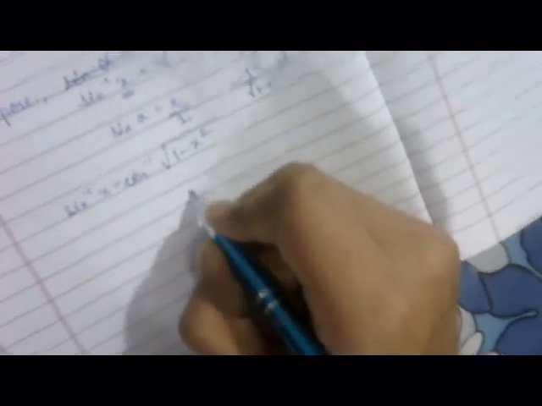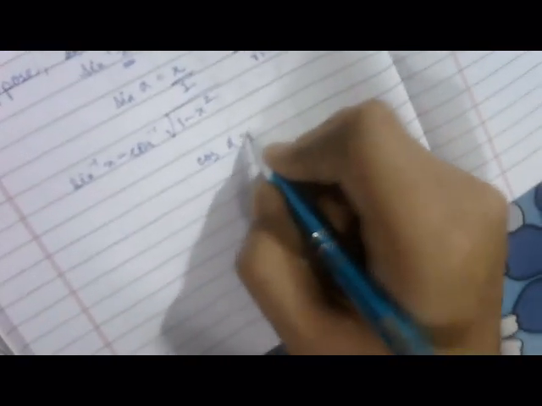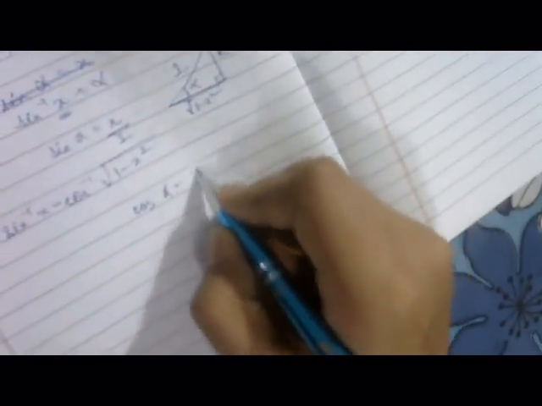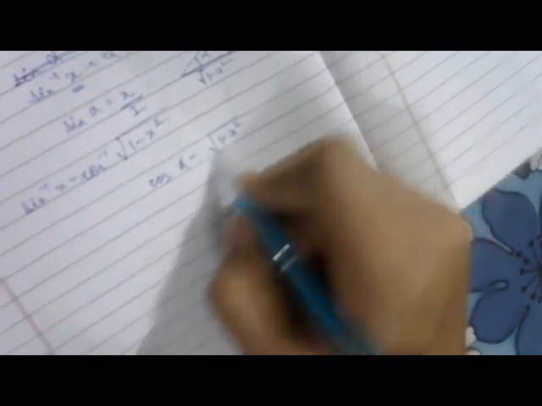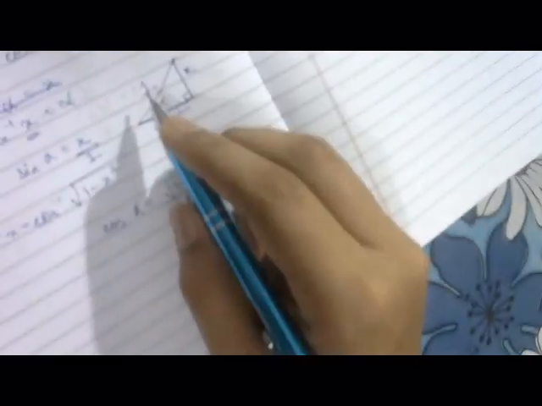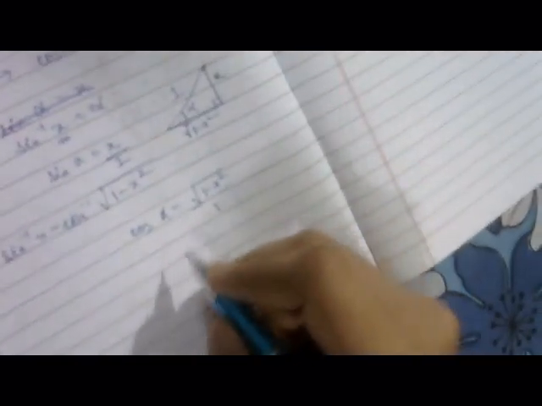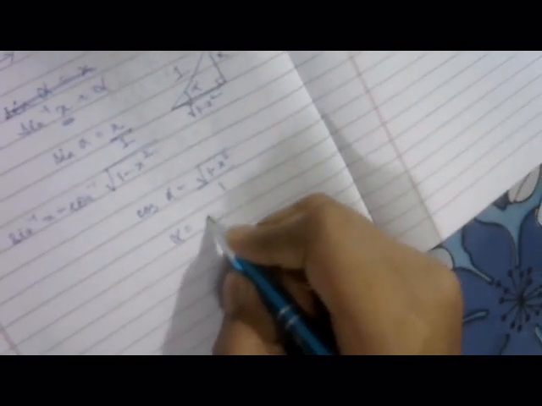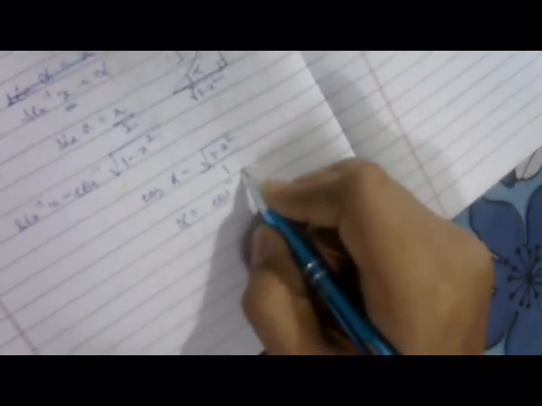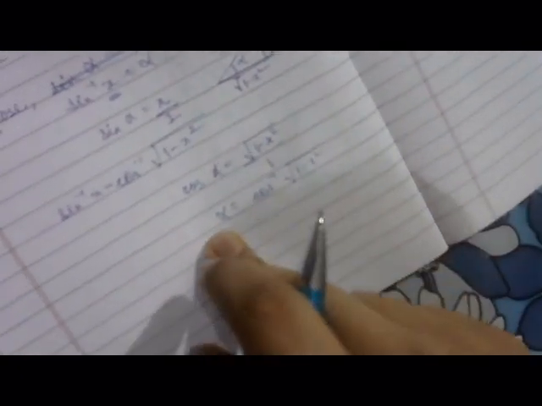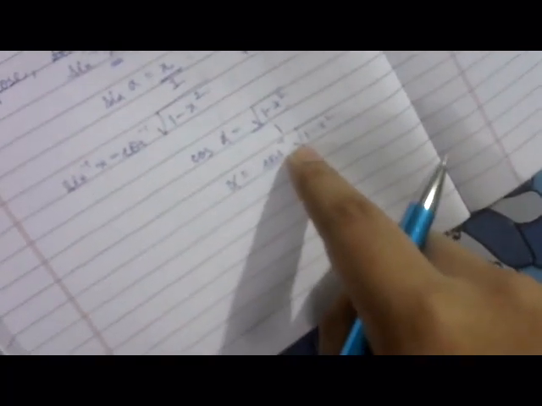And then cos alpha will thus become root over 1 minus x square by 1, base by hypotenuse. And now alpha will thus become cos inverse root over 1 minus x square. So therefore sine inverse x is equal to cos inverse root over 1 minus x square.